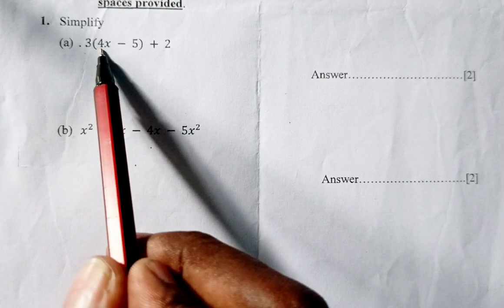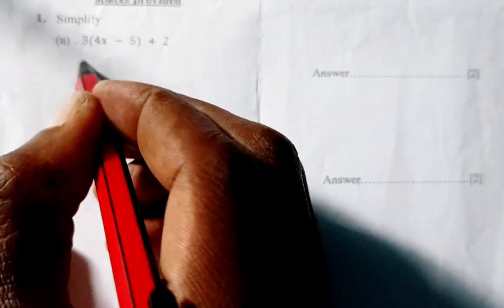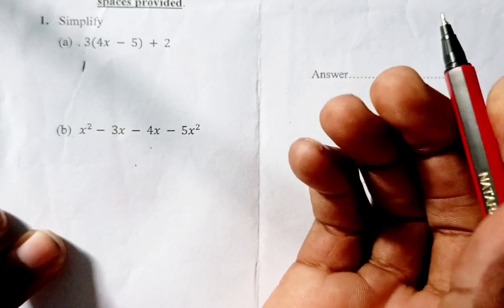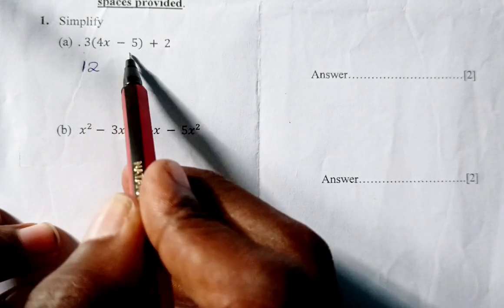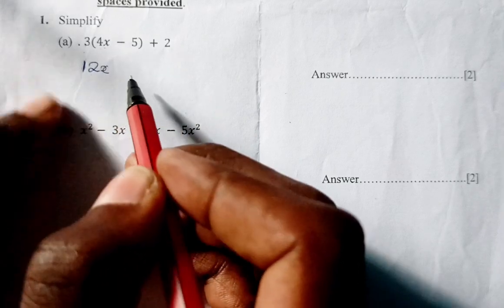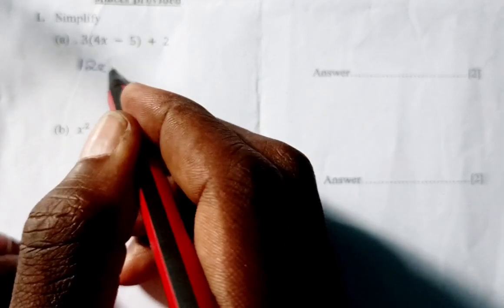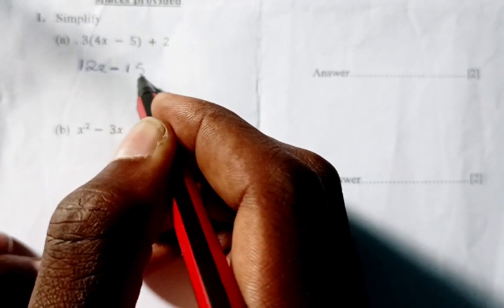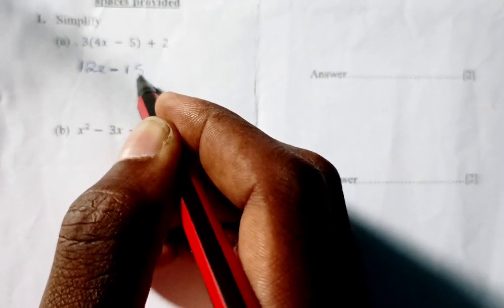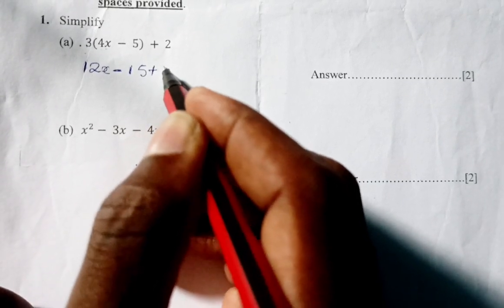So 3 times 4, you get a 12, right? So write a 12 there. But remember that there's x there, so we add x. Then I have 3 multiplied by 5, which will give us 15. But it's negative, remember, so I put negative 15. Then we add plus 2 there.